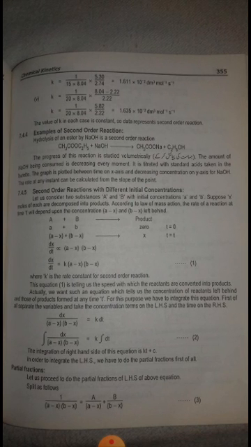Now students, second order reaction with different initial concentrations. Now we are going to see the second case of second order reaction, where different concentrations of reactants A and B are going to react to give us the product. Let us say that reactant A has small a mole per dm cube and reactant B has small b mole per dm cube of concentration when they react.